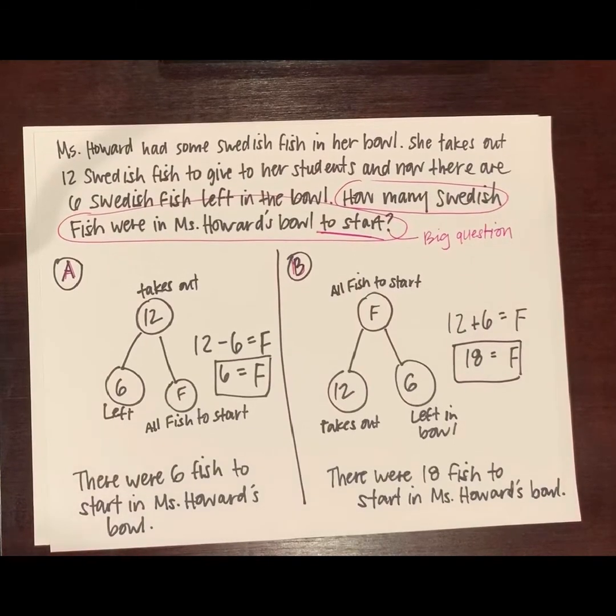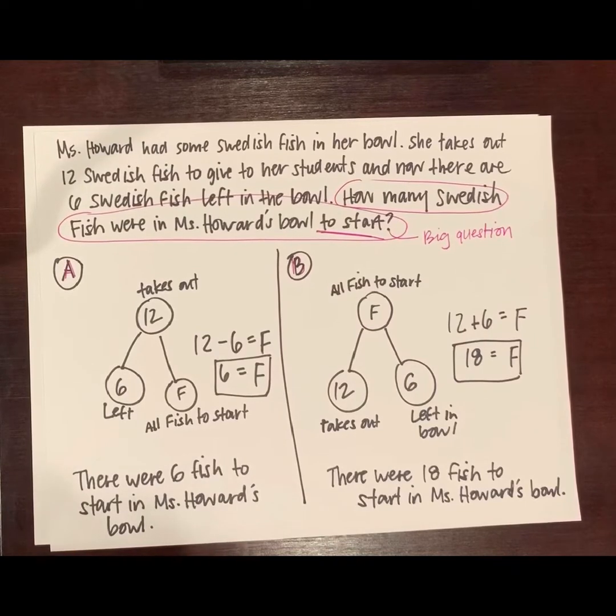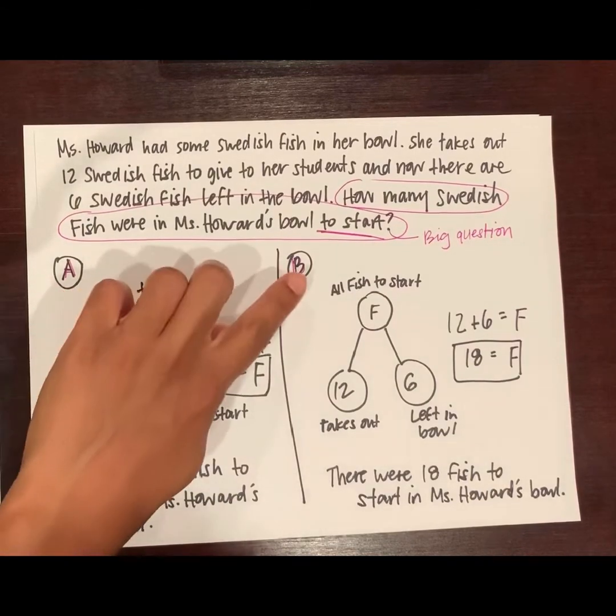Take a look at these two pieces of student work. Look back at the work that you did for this problem. Which piece of student work do you agree with? Student A or student B?